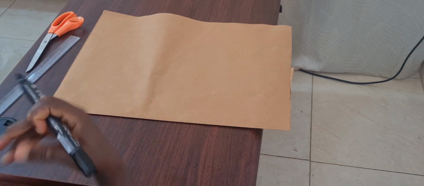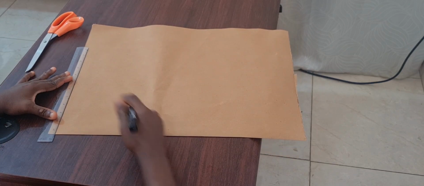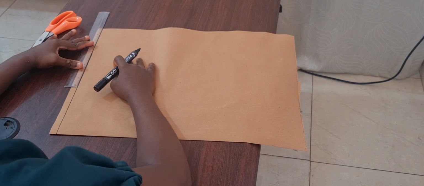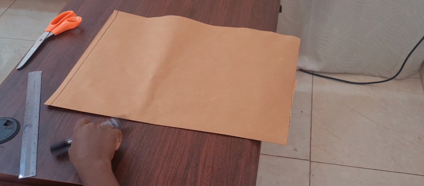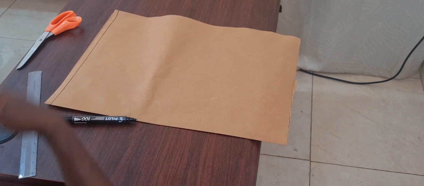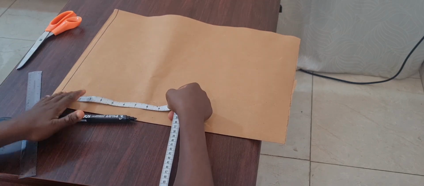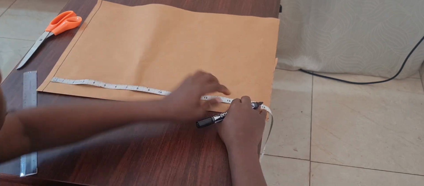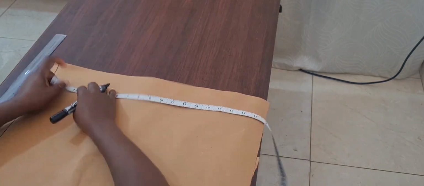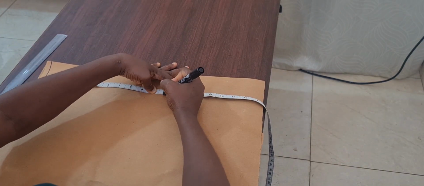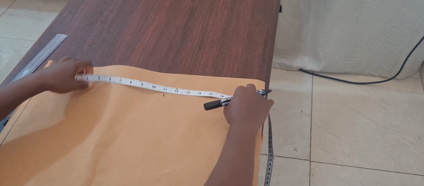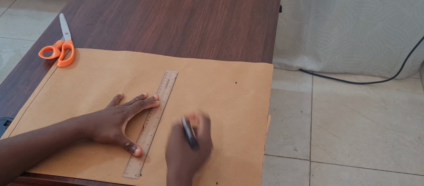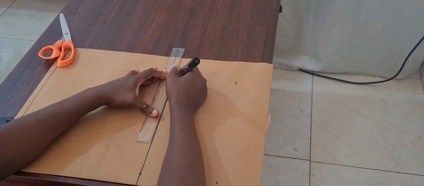The first thing I'm going to do is to draw a line. That will be my starting point, as you see me do. Then that's where we'll start our measurement from. I'll take the vertical measurement, that's the shoulder to bust measurement, and then the shoulder to waist measurement, and then I'll connect the two points together like that.